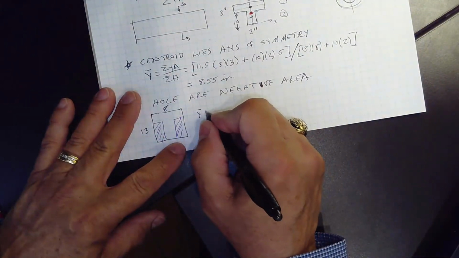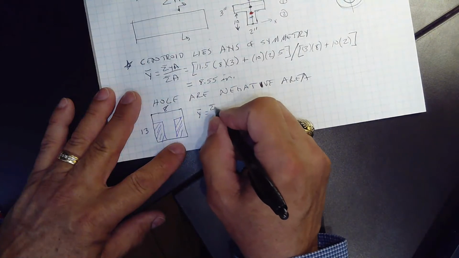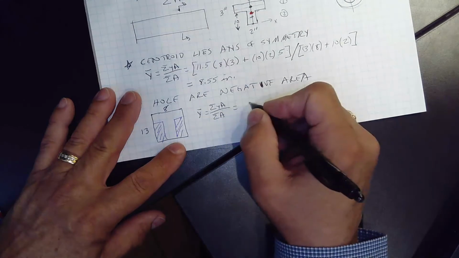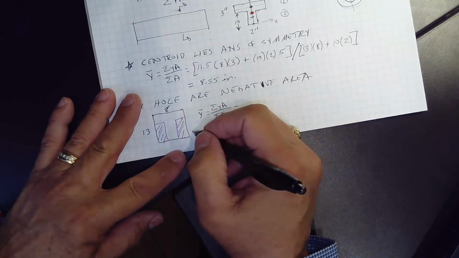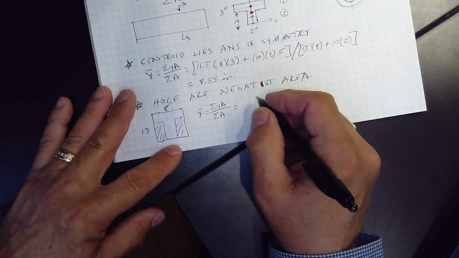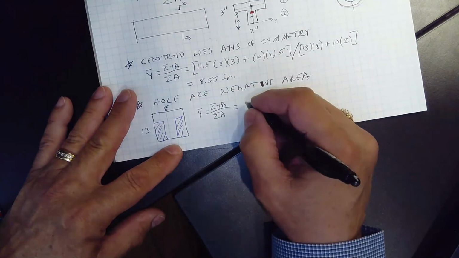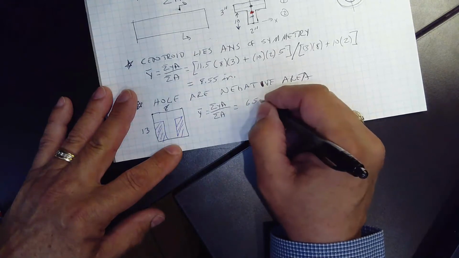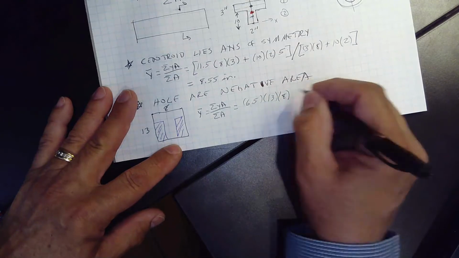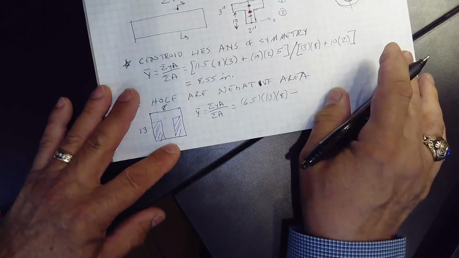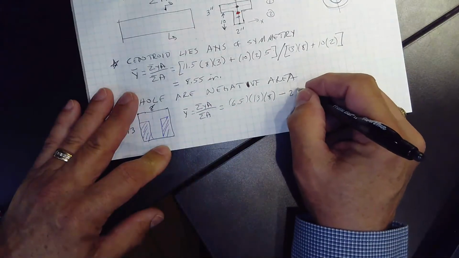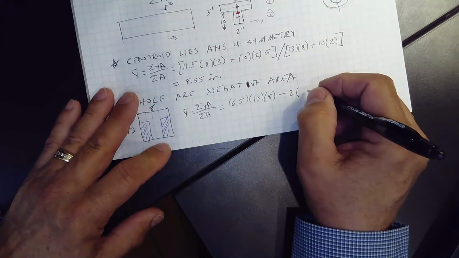We'd say y bar is equal to, again, the sum of ya over sum of a. So that's going to be equal to, well, the block, it's right again at the middle, but it's going to be half of 13, and half of 13 is 6.5. So it's 6.5 times that area, which is 13 times 8, right? But now we're going to go minus, and we got two of these things. So there's 2 times their distance.